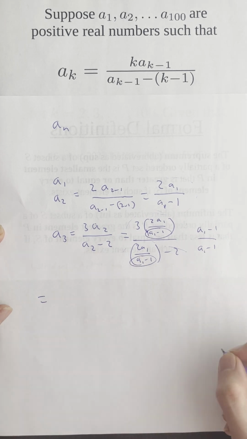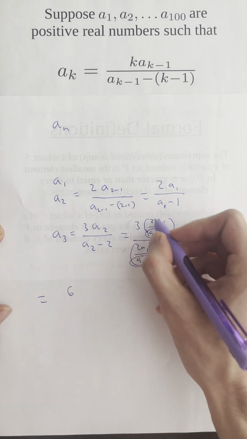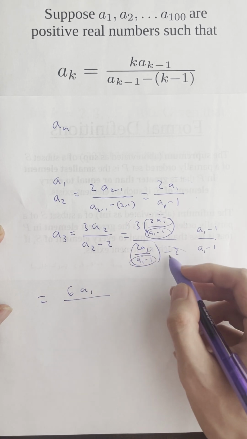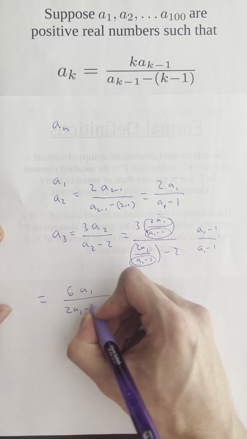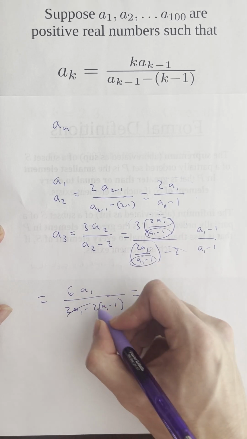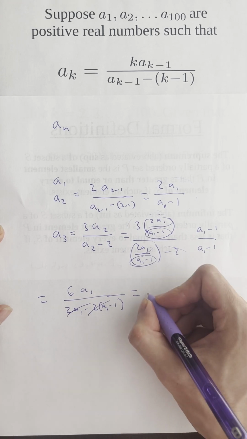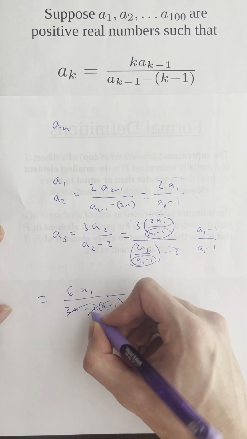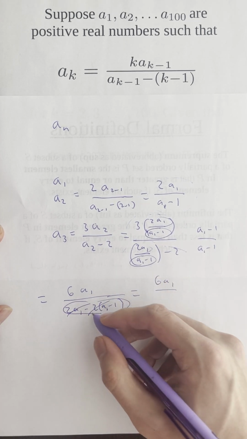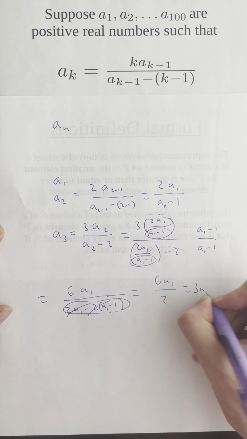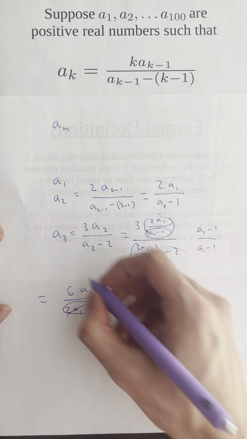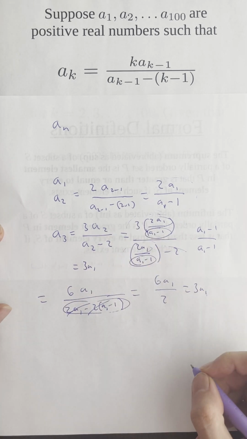So what does this give us? We're just left with this over, this minus 2 times this. So this goes away, this is just positive 1. Oh, this is not just positive. Okay, so actually this simplifies as, my bad, this is going to be over 2. So this is 3A1. So A3 is equal to 3A1. This is nice. This is very simple.